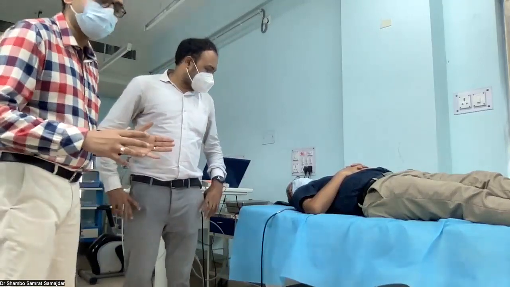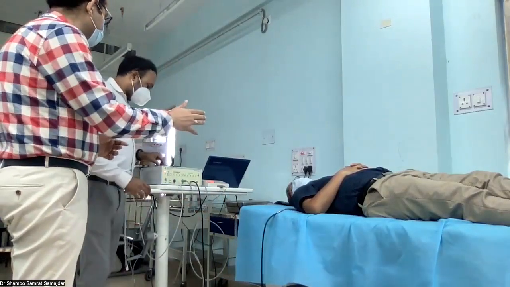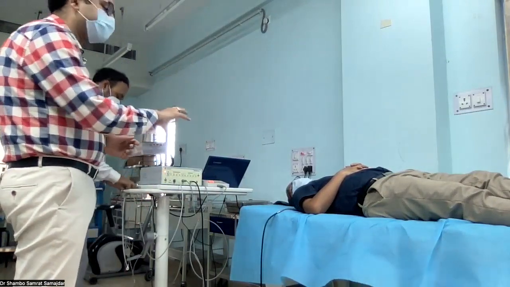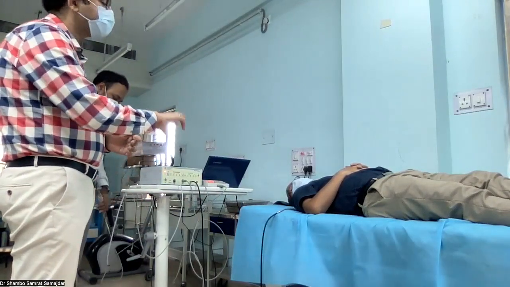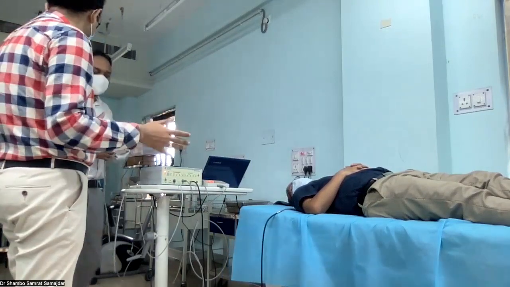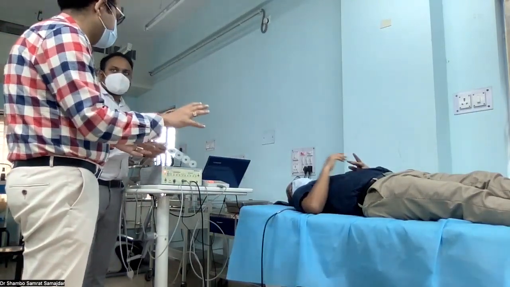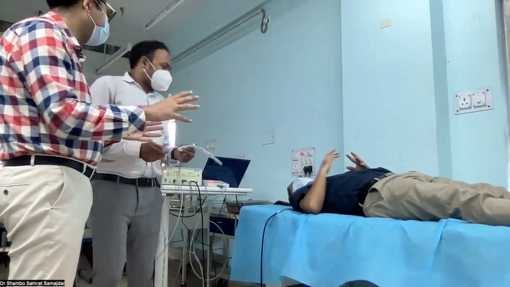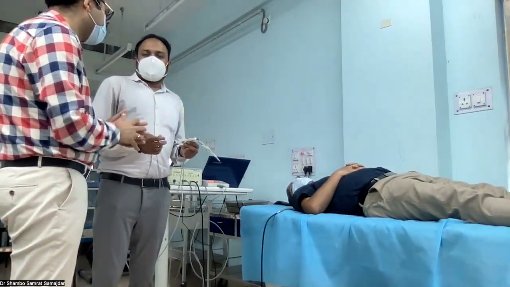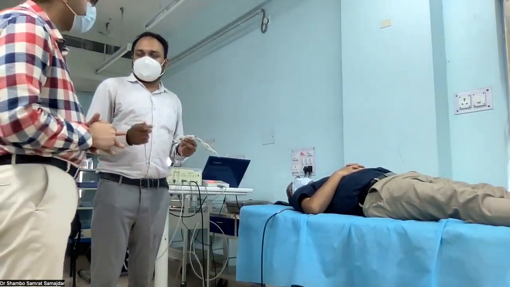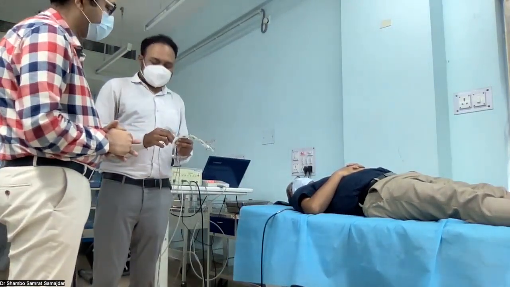Another important thing while we are telling our patient to lie down: the patient should not smoke at least 3 to 4 hours before the procedure, and we need to ask whether the bladder and bowel have been cleared or not. The patient shouldn't take anything containing caffeine. Let's start.